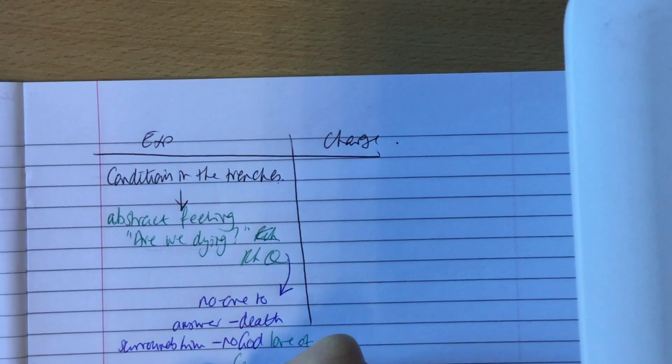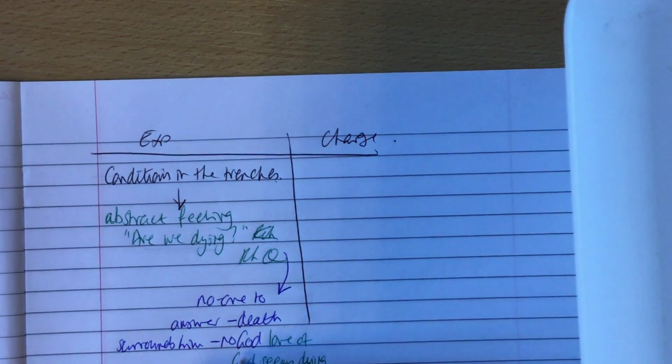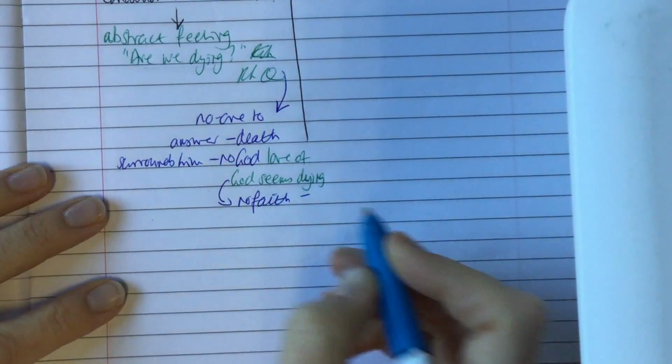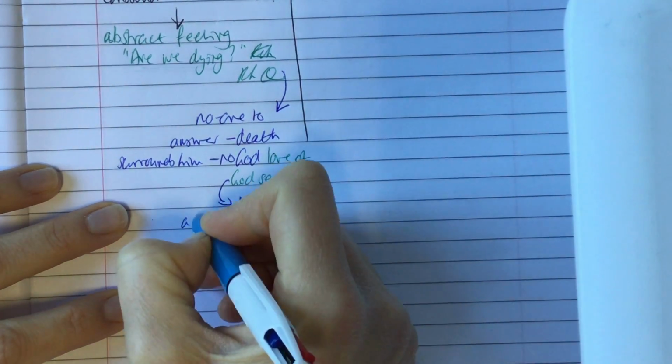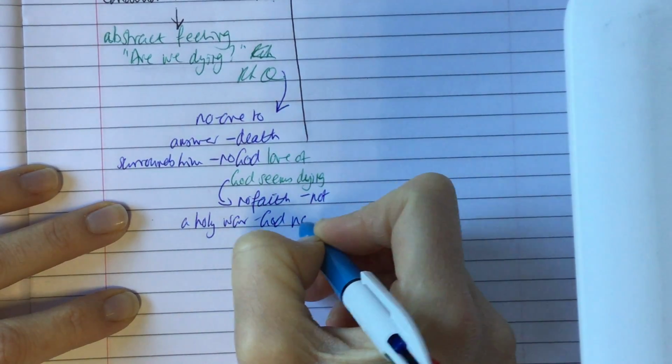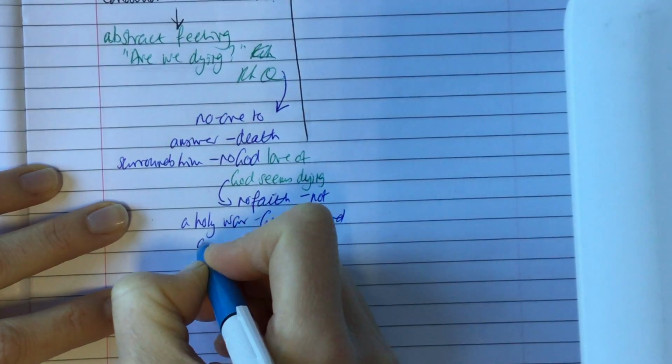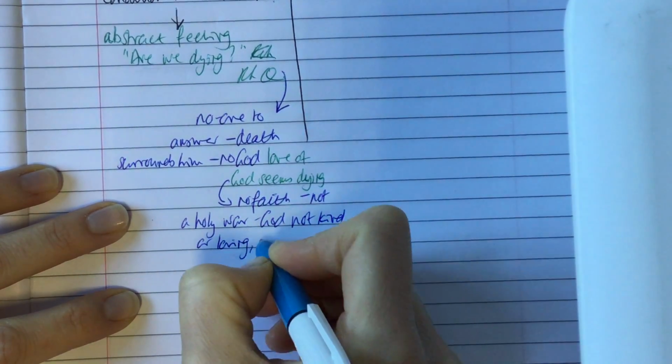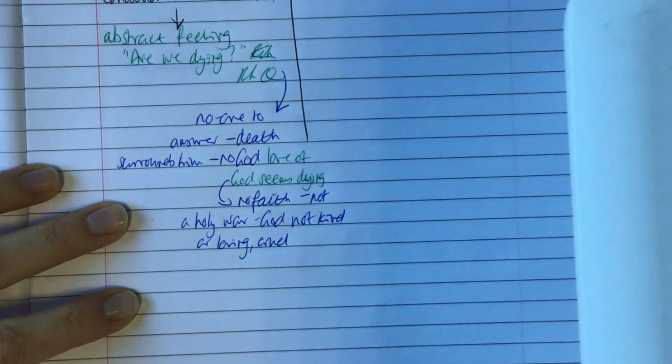Another God seems dying. Why is that important? Faith as well. Because war is meant to be fighting. Go back far enough, people fought for land. So this isn't a holy war. Religion does start all politics. All war can start with religion. Okay, what else?